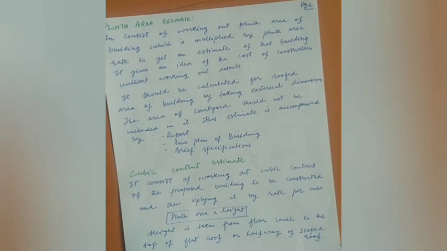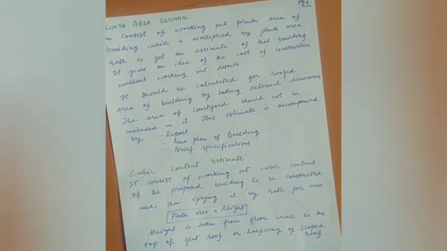Then the plinth area rate is approximately calculated from a similar type of building which has been constructed in the vicinity of such a building. This kind of estimate, that is the plinth area estimate, should be accompanied by a brief report, a line plan of the building and a brief specification.